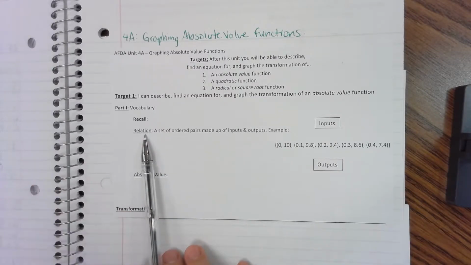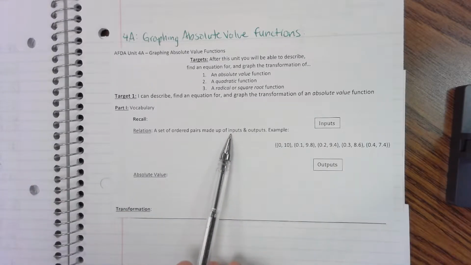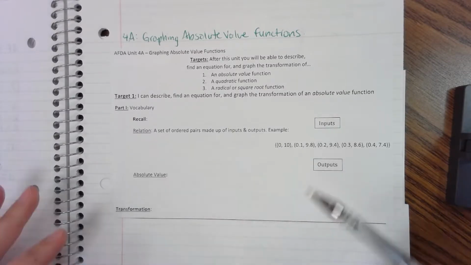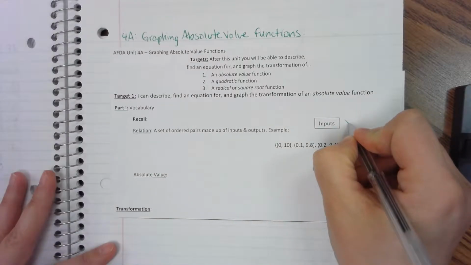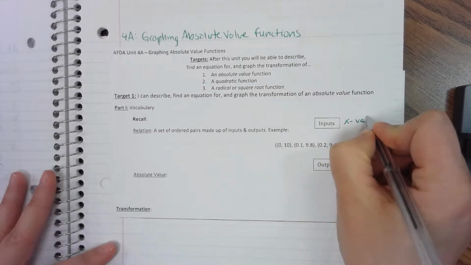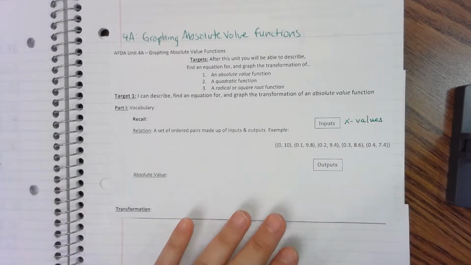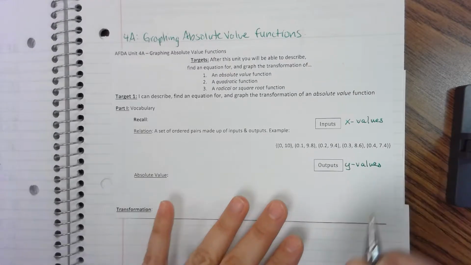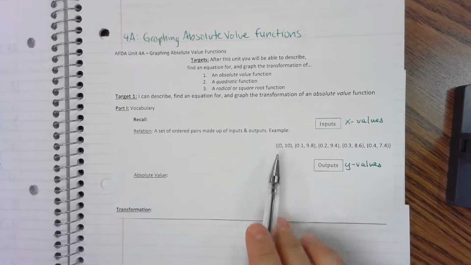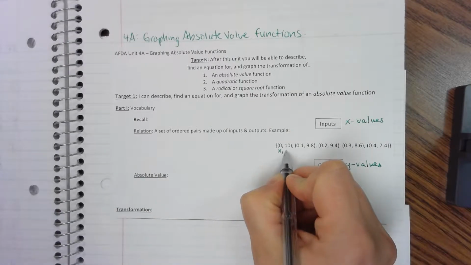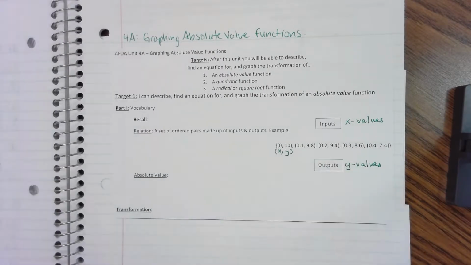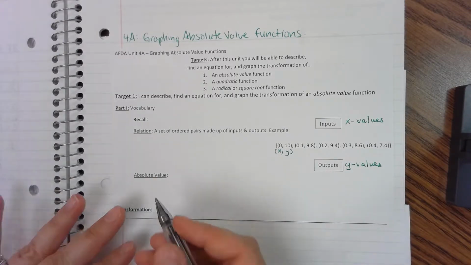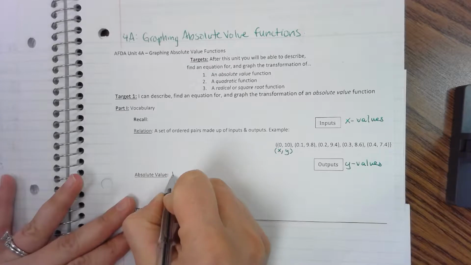A relation is a set of ordered pairs made up of inputs and outputs. Remember that inputs are the same things as your x values, and outputs are your y values. So in our ordered pair, we have an x and we have a y that are made up together to create a relation.